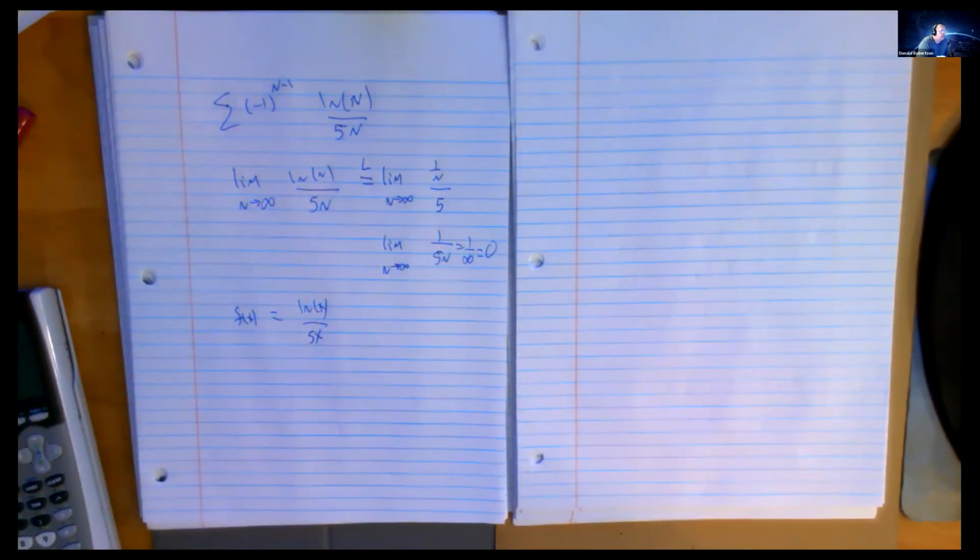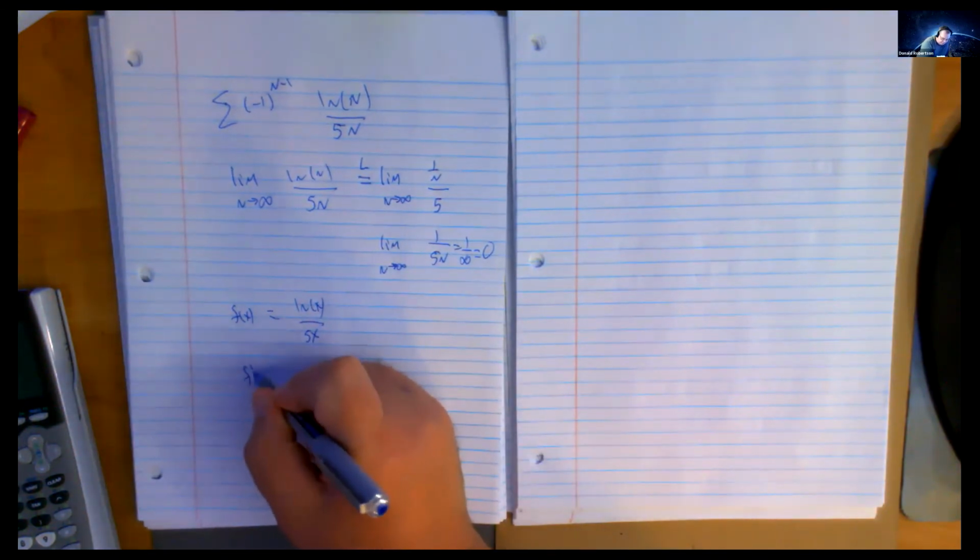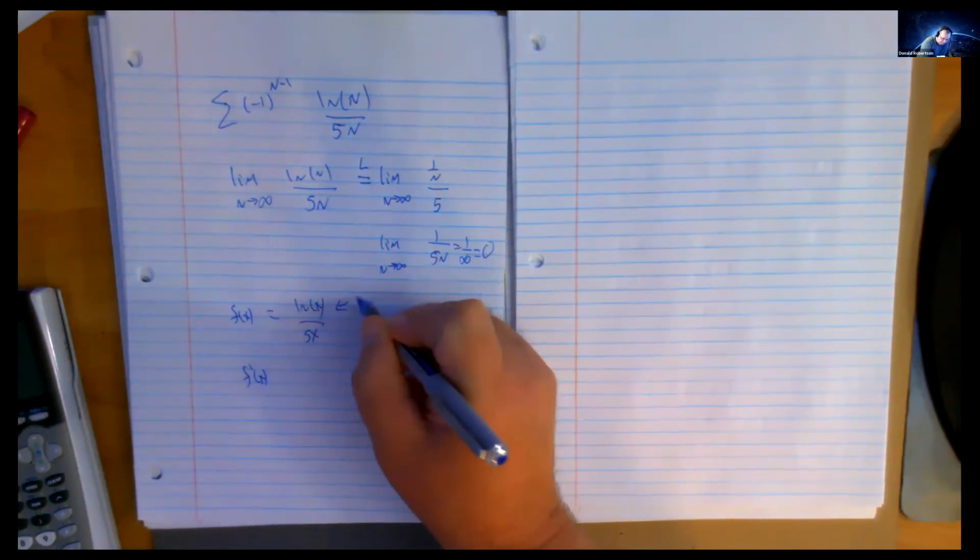Prove it's decreasing, right? Let's do that now, because that's the second part of the coin, the second side. If you do its derivative, you're going to have to do a quotient rule.